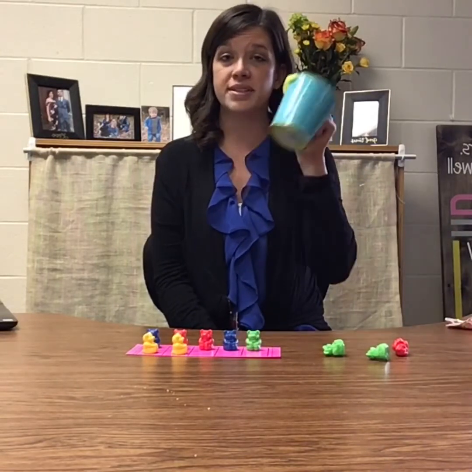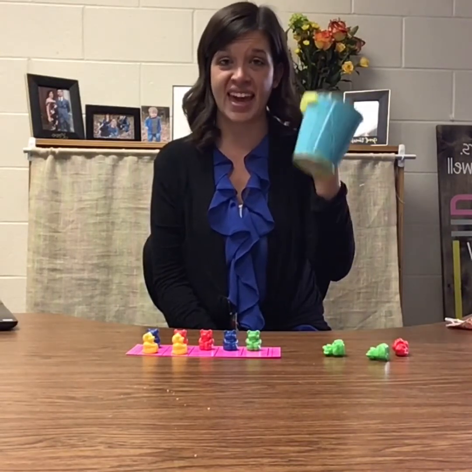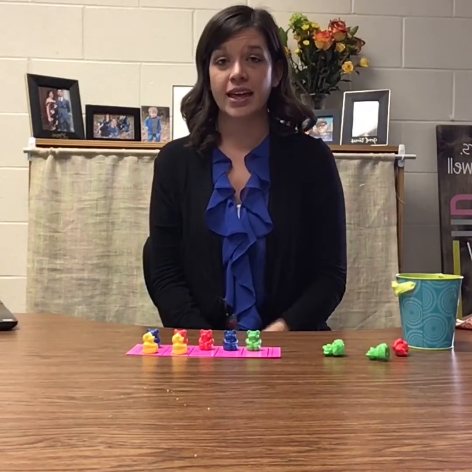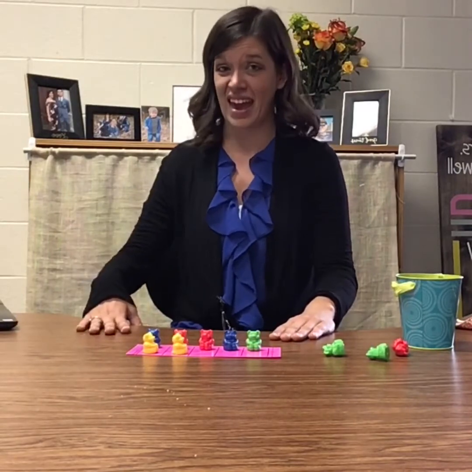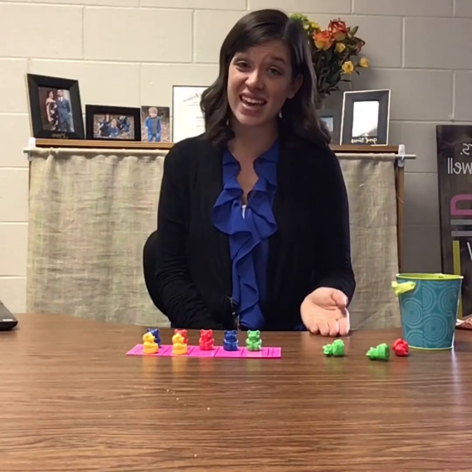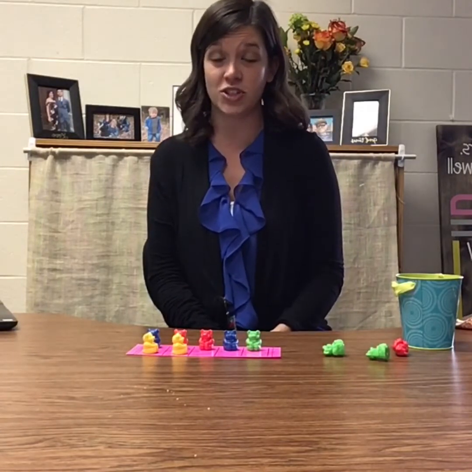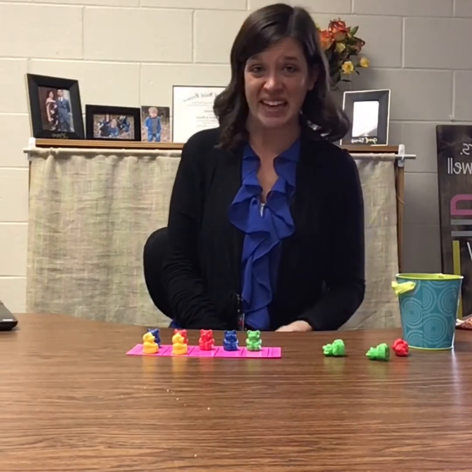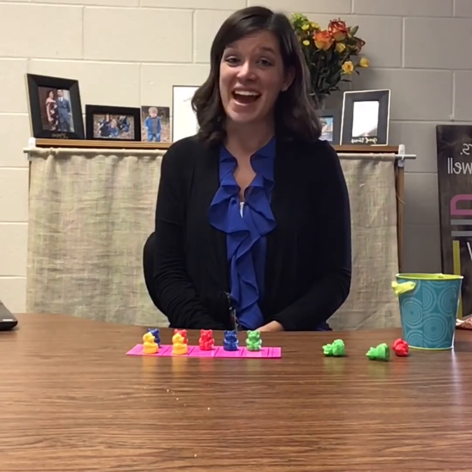Now let's review the game rules. First, partner 1 puts some of the 10 bears in the cave. Then partner 2 counts the bears that are out to play and figures out how many are in the cave. Partner 2 explains their thinking using precise language, and partner 1 checks their answer. Now it's your turn to give it a try. Have a great time.